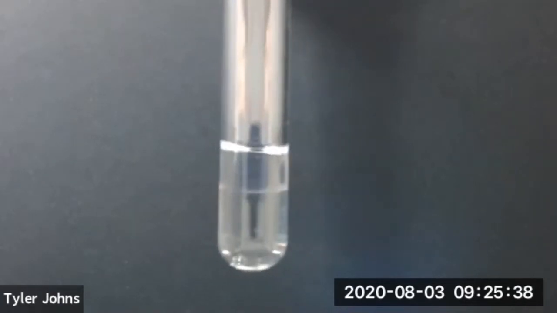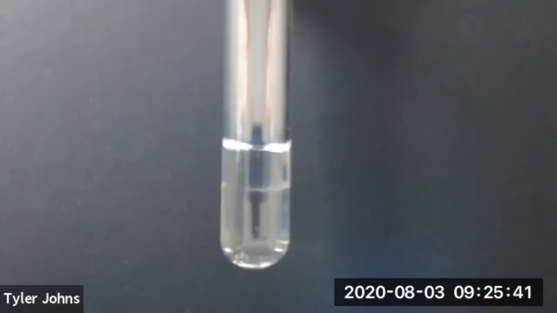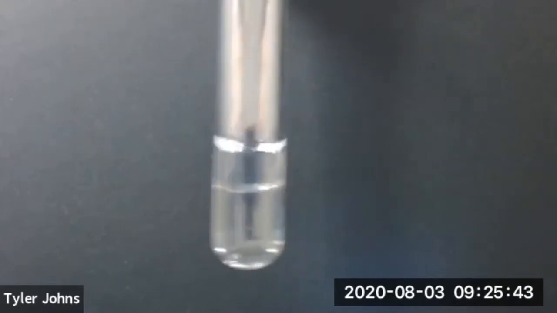And we've now added 20 drops of 1 butanol to our deionized water.